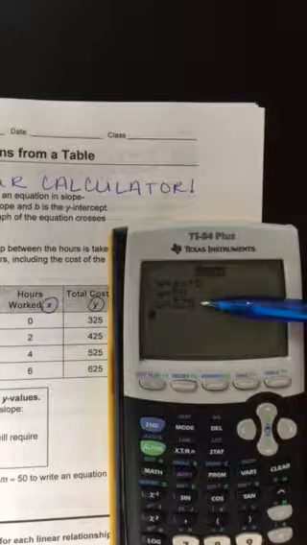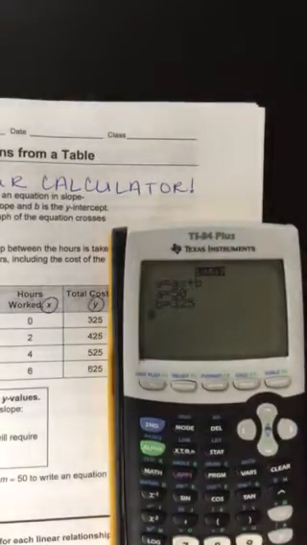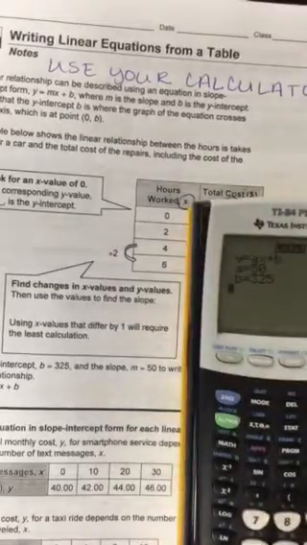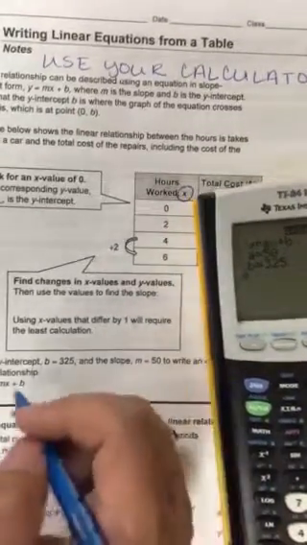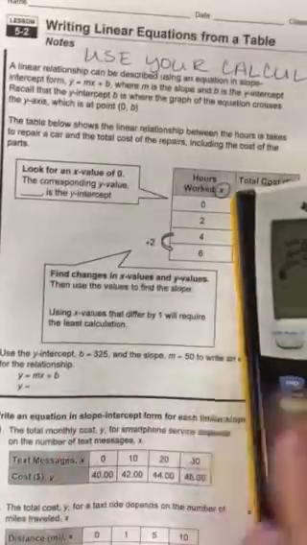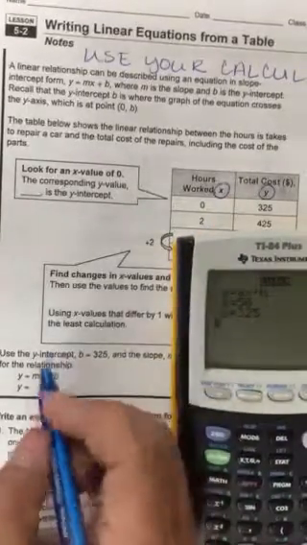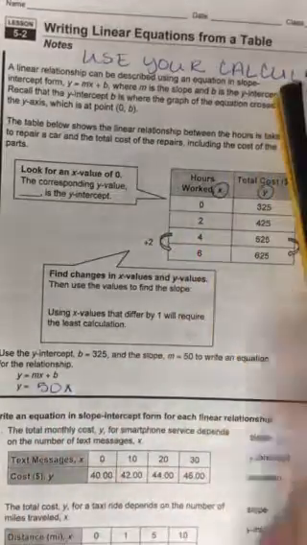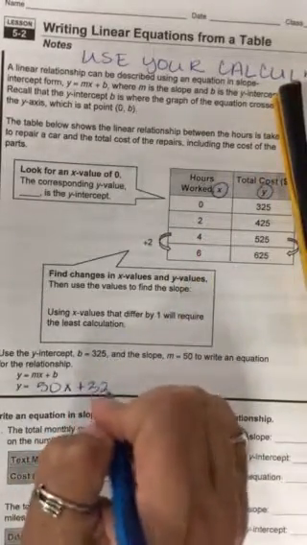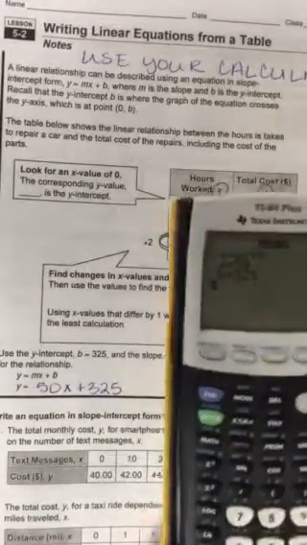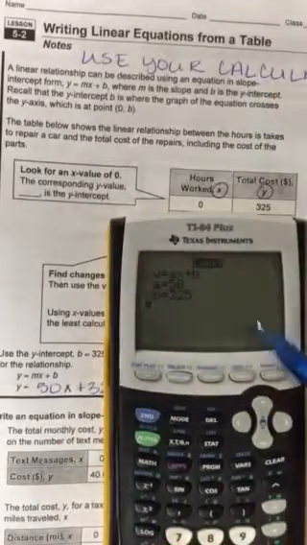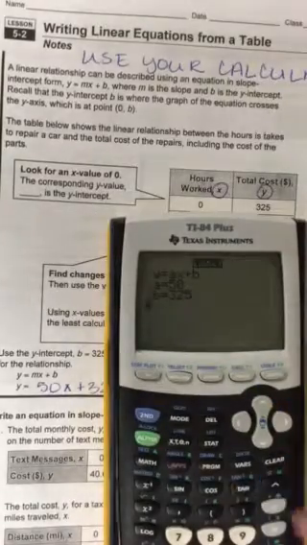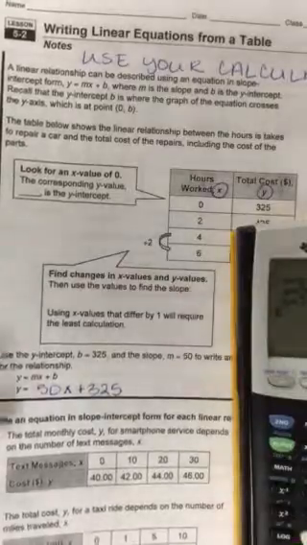So I can write an equation using those steps, and I can come down here. Let's move my paper a little bit. And I can say y, they already have your y equals for you right here. Y equals 50x, plus 325. So we're using what is in the calculator. Y equals 50x plus 325. We got it from A and from B. Our A is our M. Okay, let's try a couple more, then we're going to write down the notes.